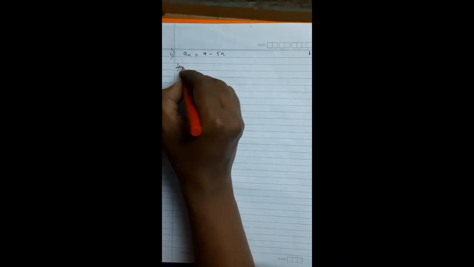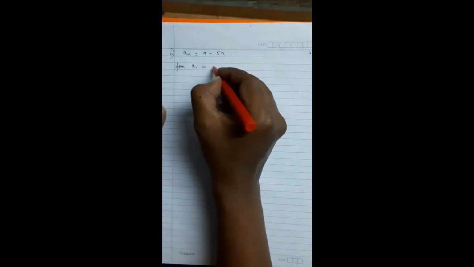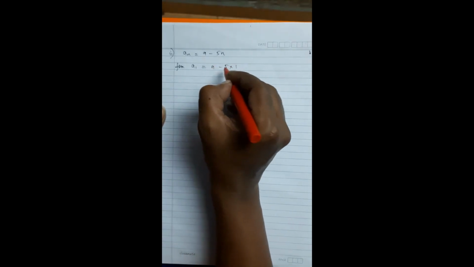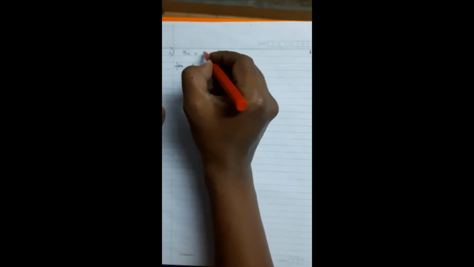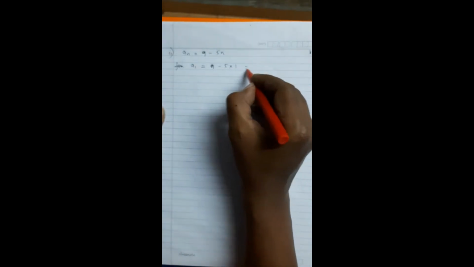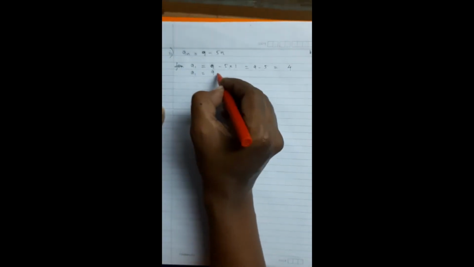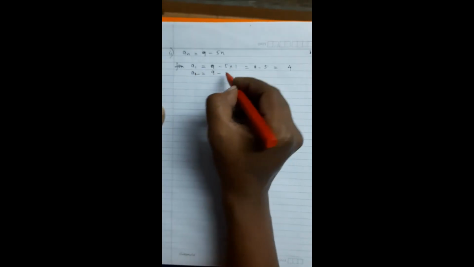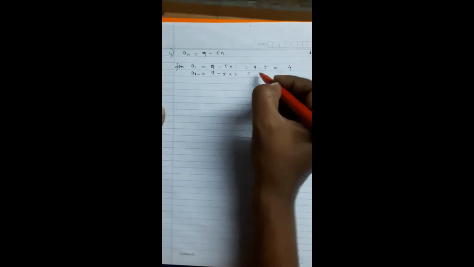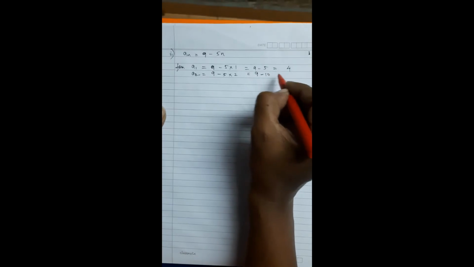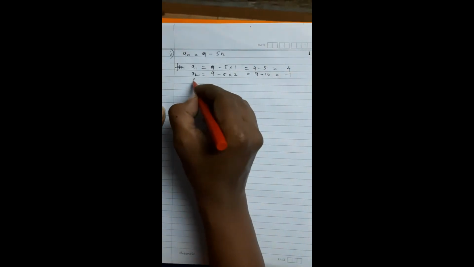For A1 is equal to 9 minus 5 into 1, 9 minus 5, that will be 4. A2 is equal to 9 minus 5 into 2, that is 9 minus 10, minus 1. Fine.